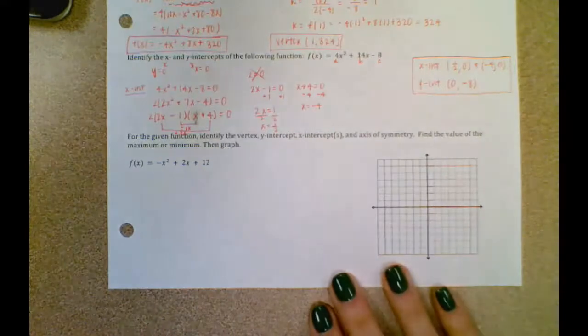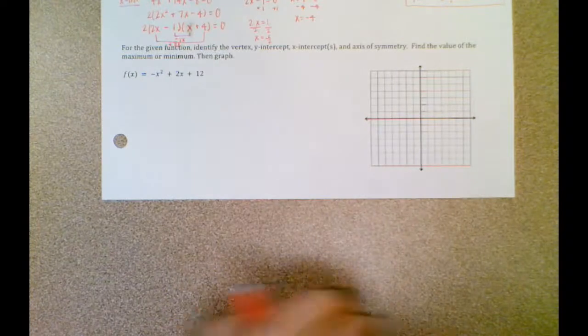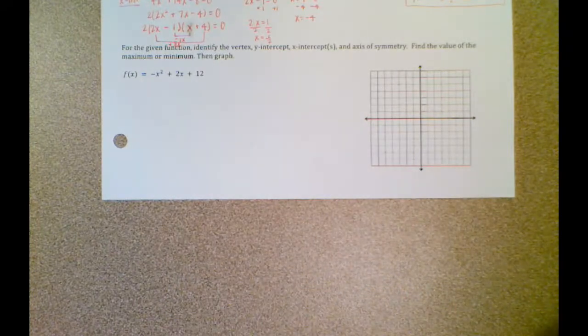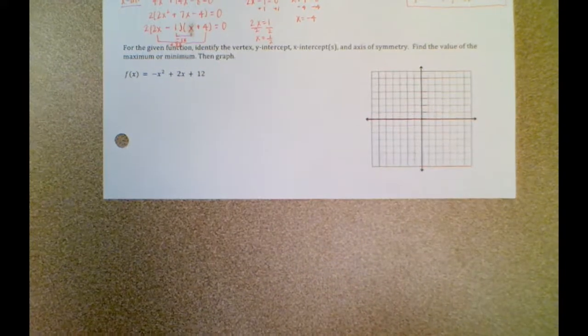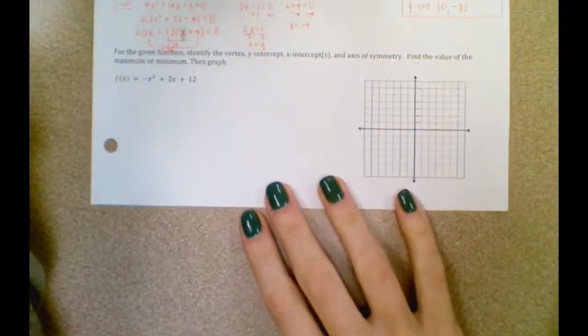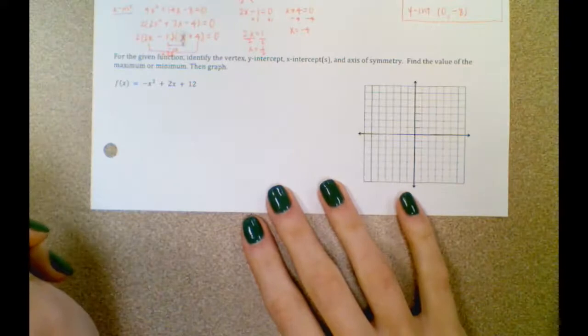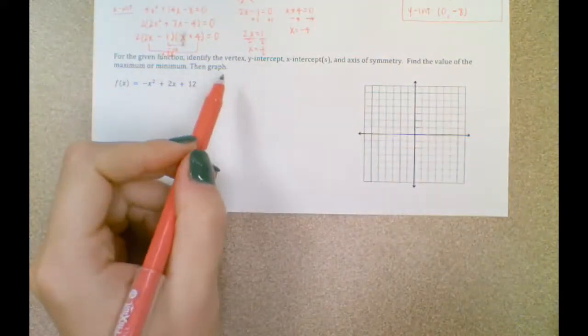Okay. Alrighty. For the given function, identify the vertex, the y-intercept, the x-intercept, and the axis of symmetry. Find the value of the max or min, then graph. All right, so now we're kind of bringing everything together here. So, all right, let's start from the beginning. All right, so identify the vertex.